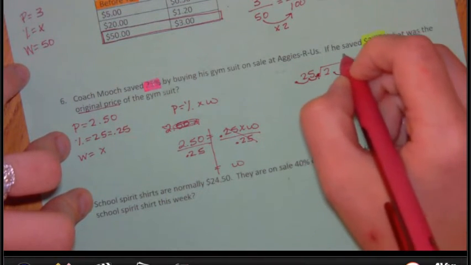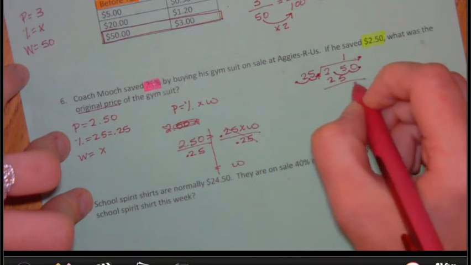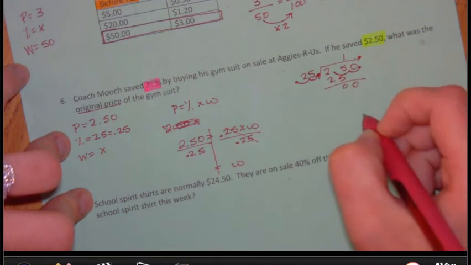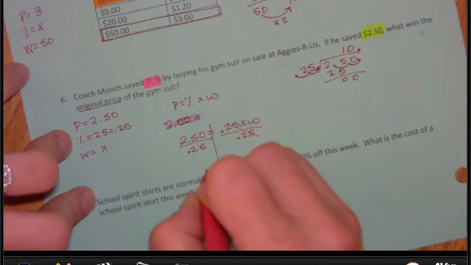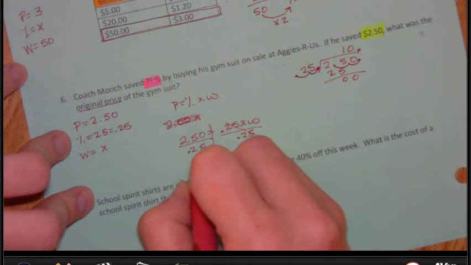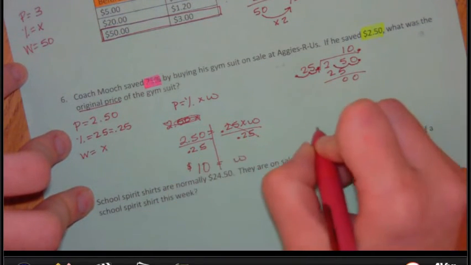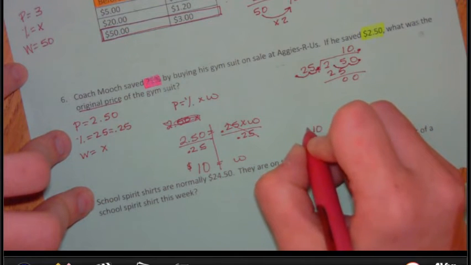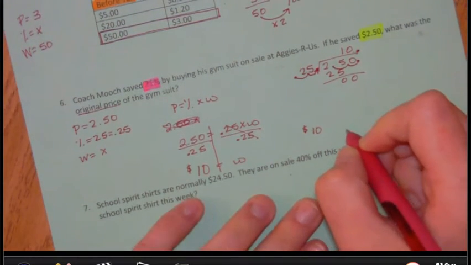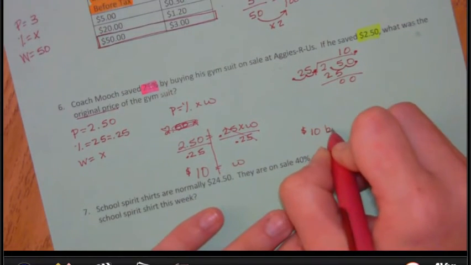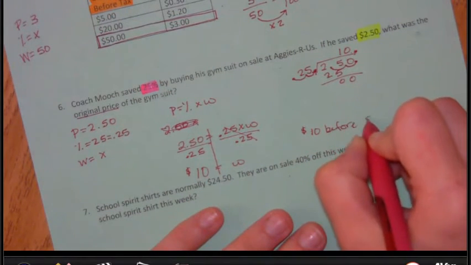Well, 25 can go into 25 one time with nothing left over, bring down the 0. 25 goes into 0 0 times, and I'm left at nothing. So my total was $10. So my suit, or my gym suit, was originally $10 before the sale.